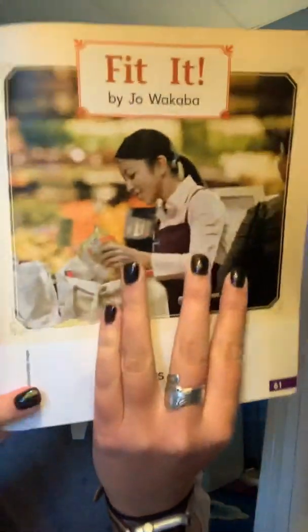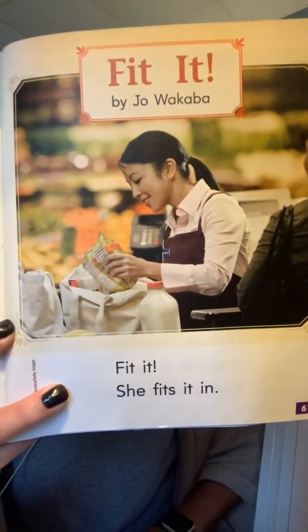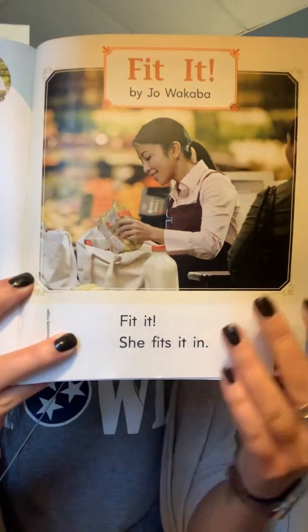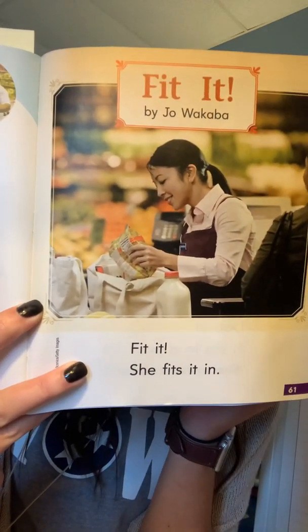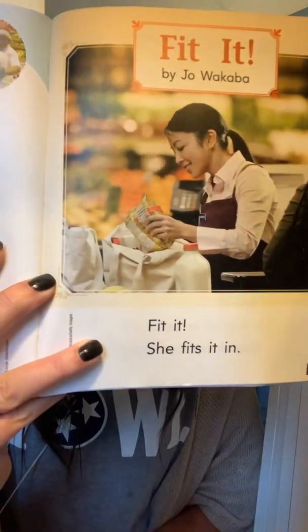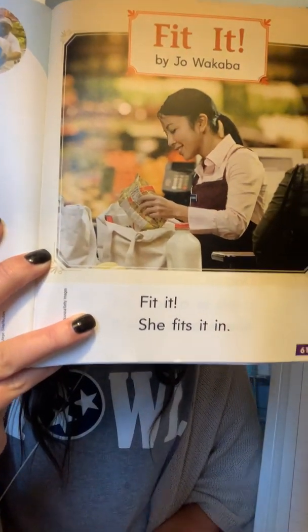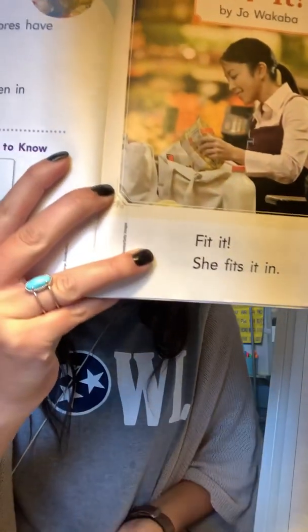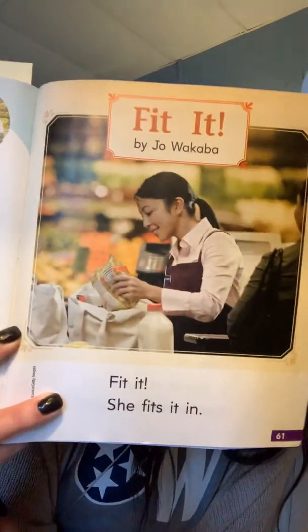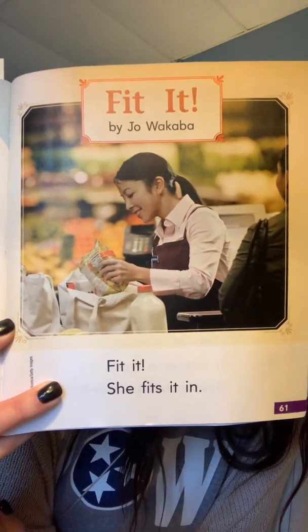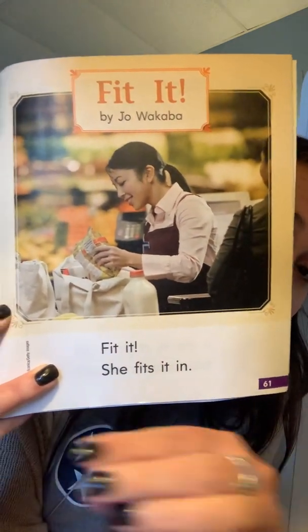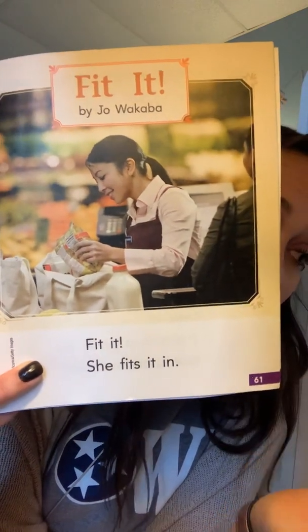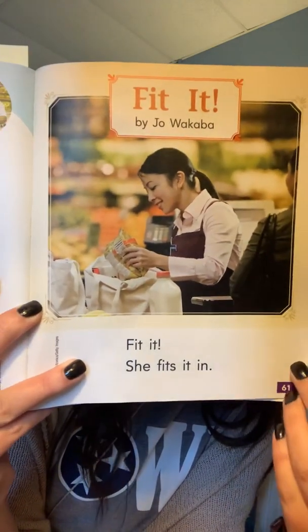So what do you notice about this picture? I want you guys to look at this picture for a minute. So what do you think that she's doing? Yeah, it looks like she's at a grocery store and she's putting things in a bag. So, have you all ever been to a grocery store before? You have? Okay, so what kind of different jobs are there at grocery stores? There are people who bag your groceries, people who check you out and scan your groceries, people who load the shelves, and people that can just help you, right?